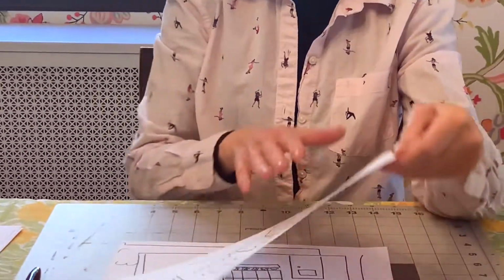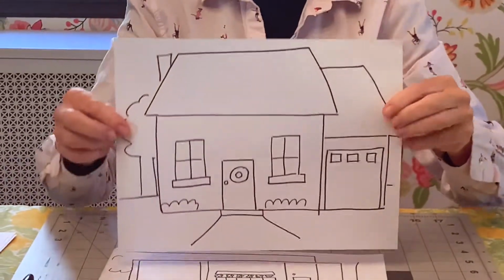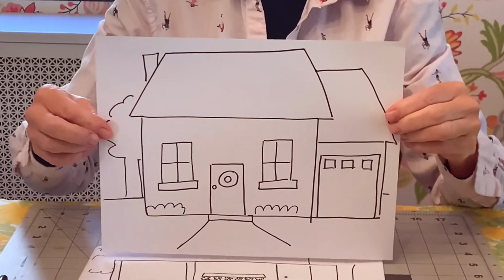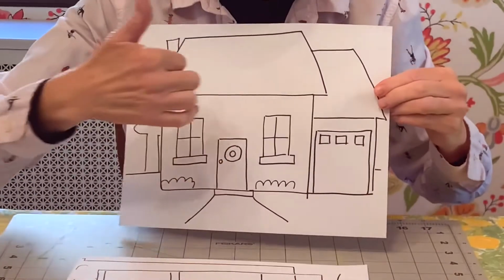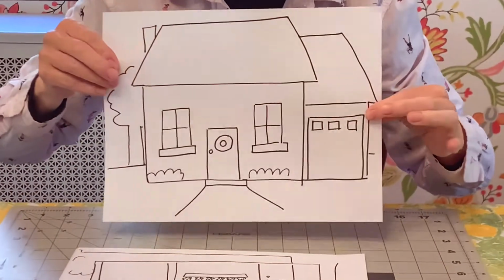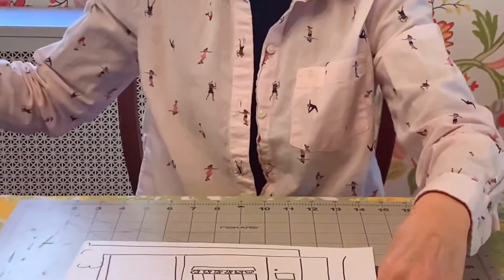So then I did another house. This is like a house across the street from me. It has two windows, a door, and the roof looks like that. And this is the garage. There's a different style of a house.